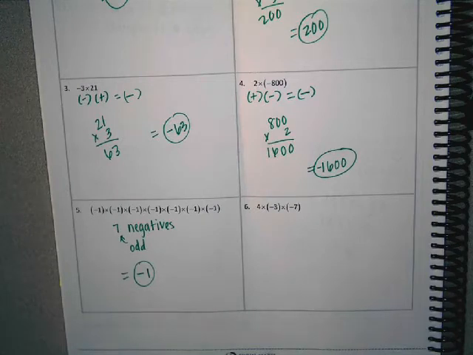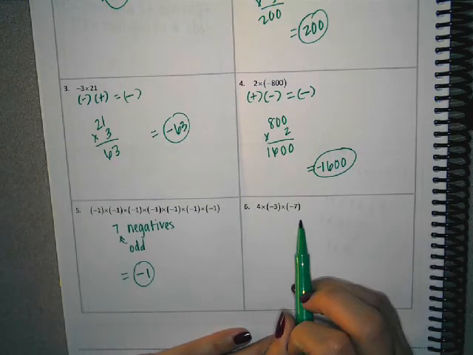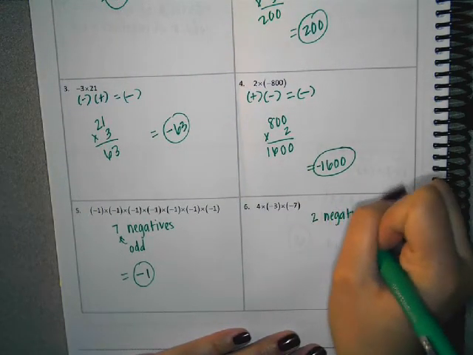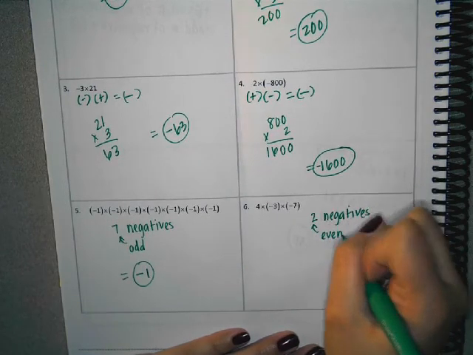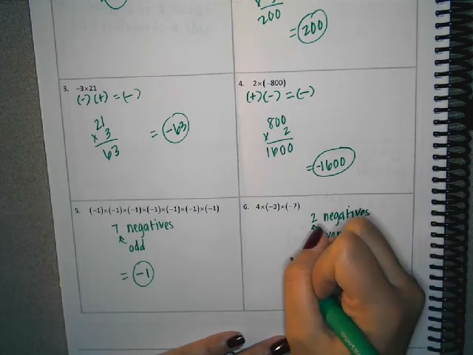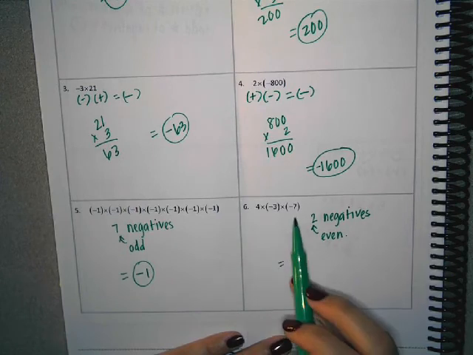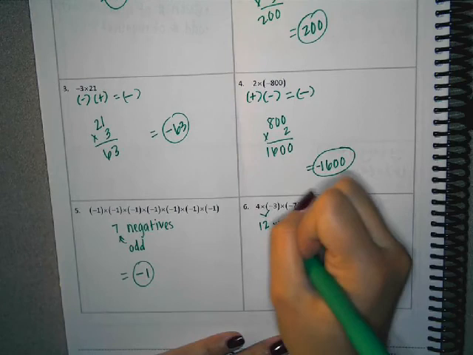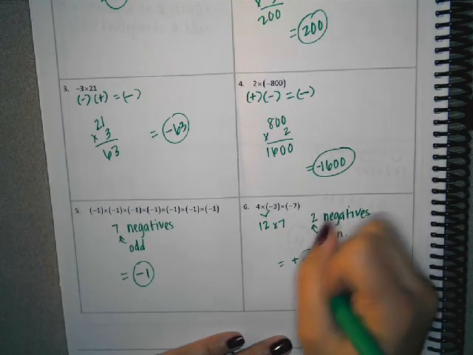And number 6. Again, we can count how many negatives we have. I have 2 negatives. 2 is even. So I know my answer is going to be positive. So I'm going to have a positive answer. 4 times 3 is 12. Times 7, 84. So a positive 84.